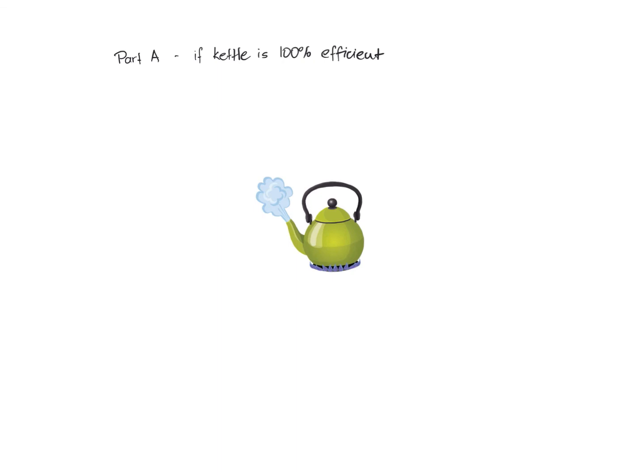Okay, so let's look at this problem. And so what do we have? We know that we have an electric kettle that has power in of 1250 watts. Okay, so before we get into the madness of what formula, how do I set it up, let's just step back and think about this conceptually.